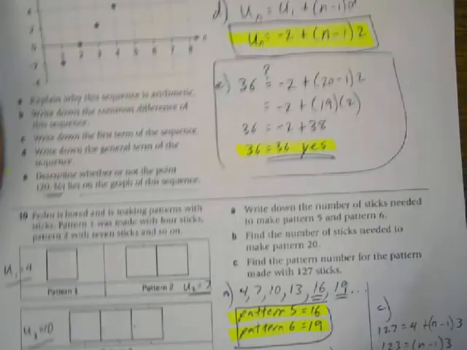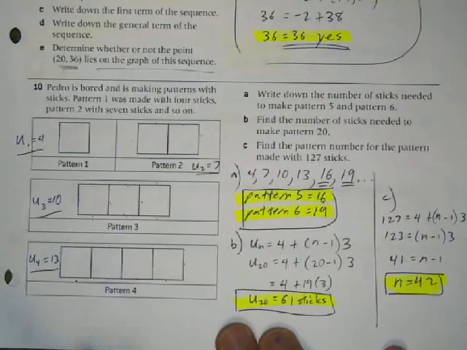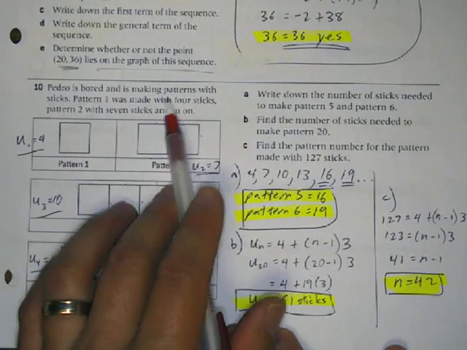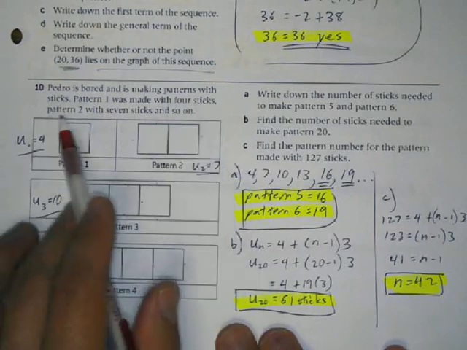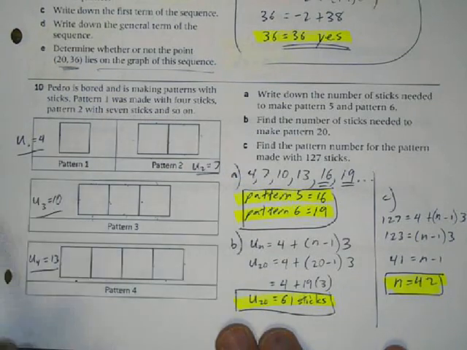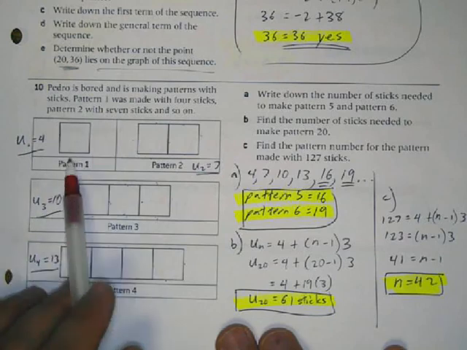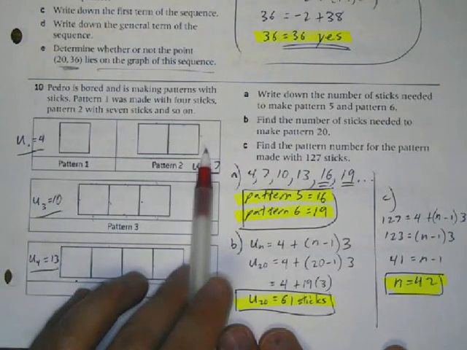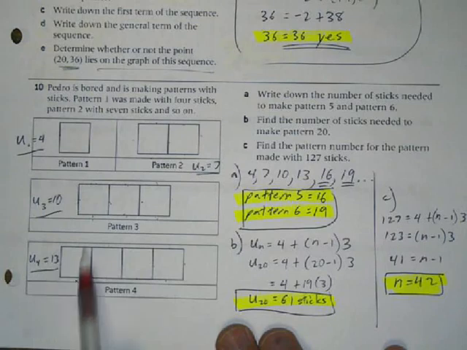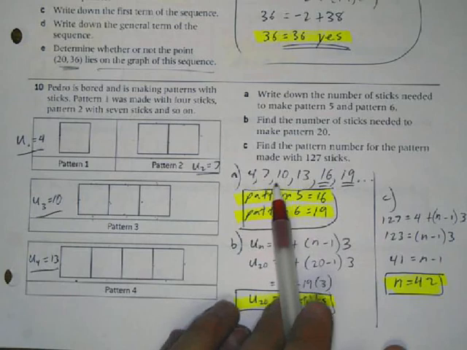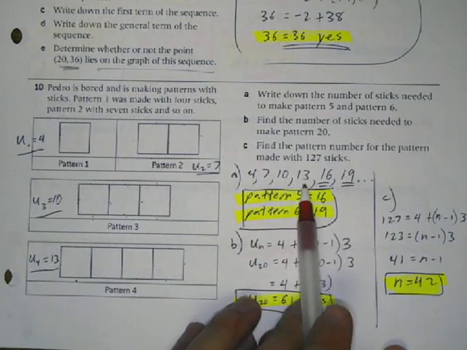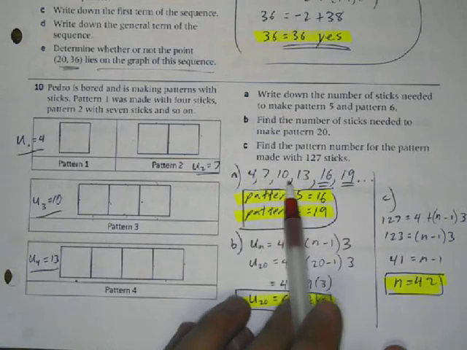Okay, last question. Pedro is making some patterns with sticks. Pattern 1 is made with 4 sticks, pattern 2 is made with 7 sticks, and so on. If I count the sticks, there's 4, then 7, count these, I get 10, count these, I get 13. And so then we can start seeing the pattern. Each time I'm adding 3. So the next one is going to be 16, and the next one's going to be 19 if I continue the same pattern of adding 3.